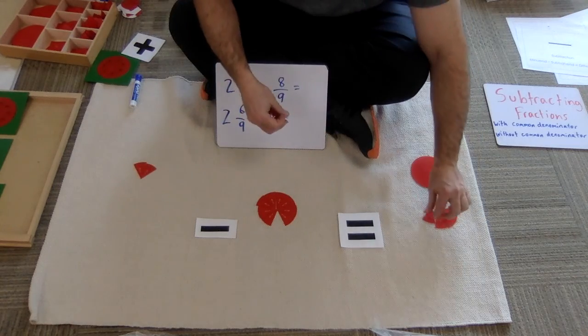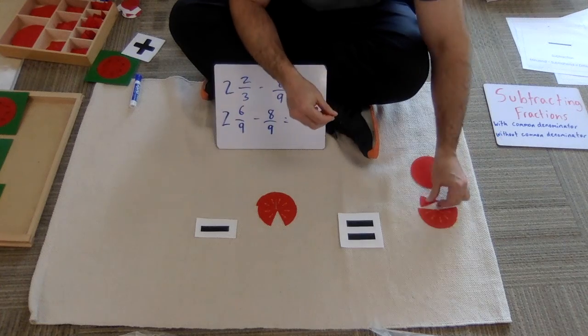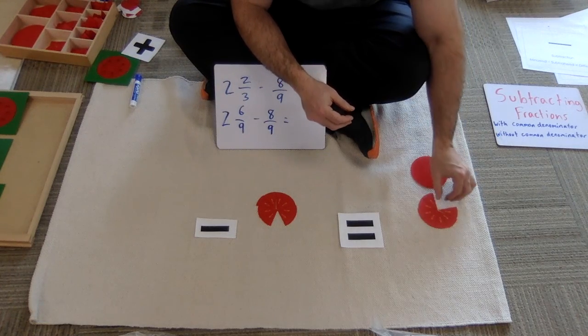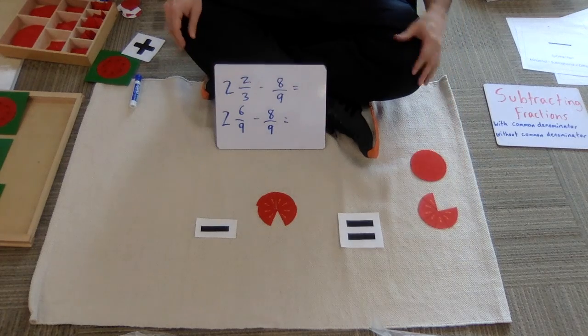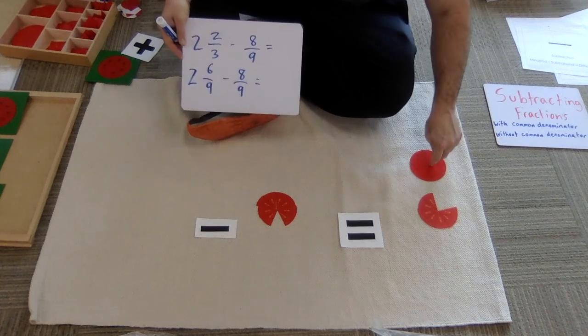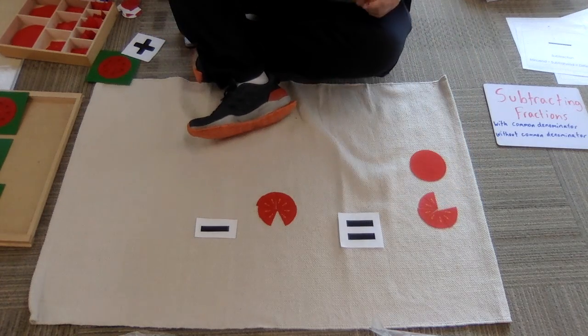Let's move it. You've got to move it, move it. All right, so we moved it over here to our difference. And now we shall see that we have 1 whole and 1, 2, 3, 4, 5, 6, 7/9ths.